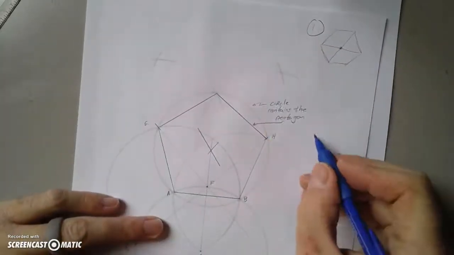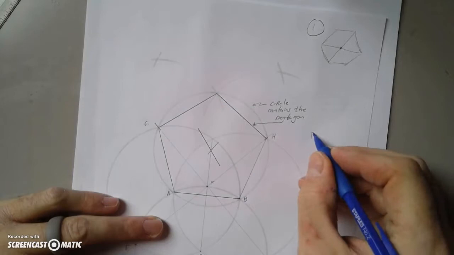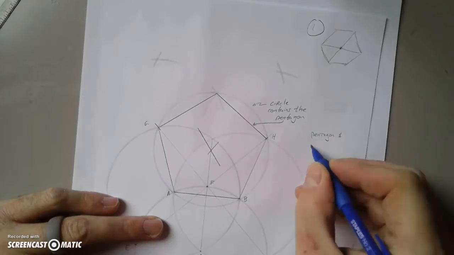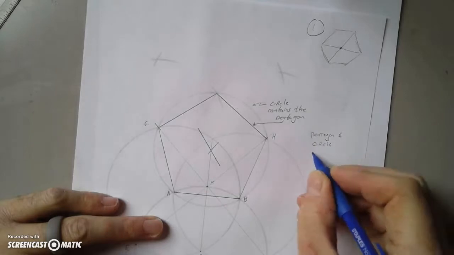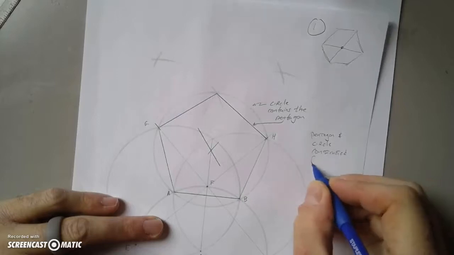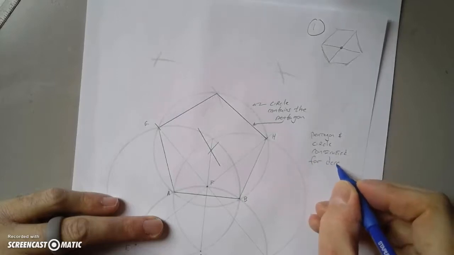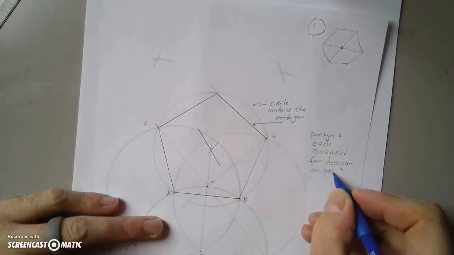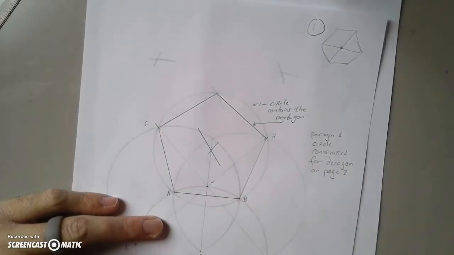And I might make a note here, pentagon and circle constructed for decagon on page 2.